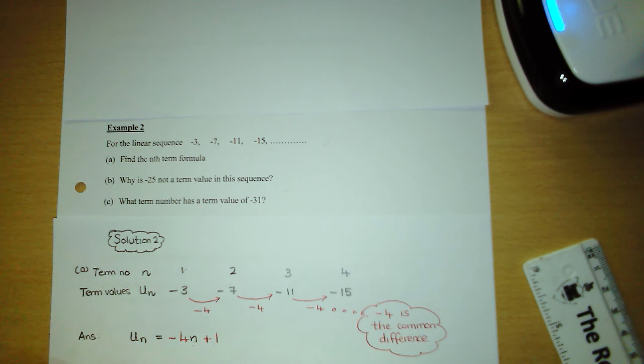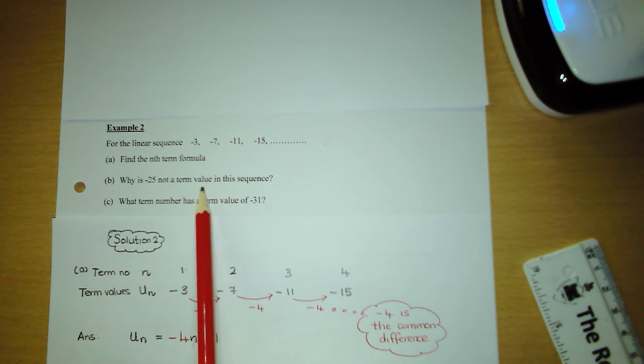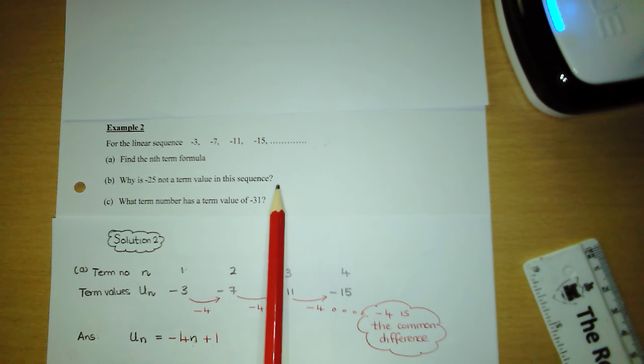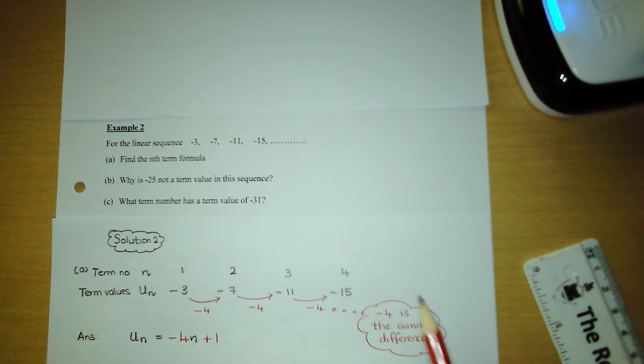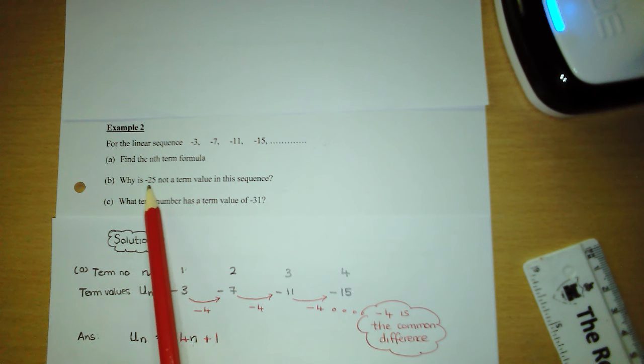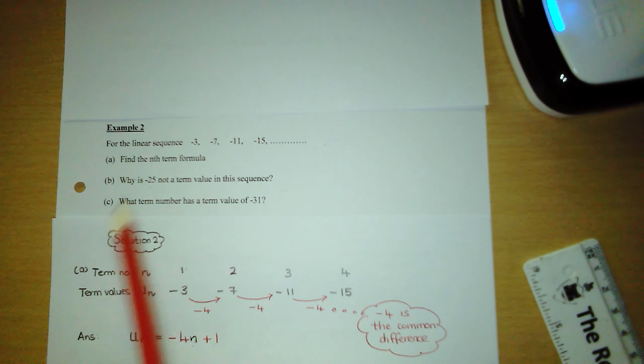Now, part B says, why is minus 25 not a term value in this sequence? What we're saying here is that if we keep subtracting 4, you'll never get a term value of minus 25. But how can we prove it? You can prove it by subbing the term value of minus 25 into your nth term formula. Replace the term value, un, with minus 25 and solve for n. What you'll find is that n will not be a whole number. In other words, the term number that has a value of minus 25 won't be a whole number.